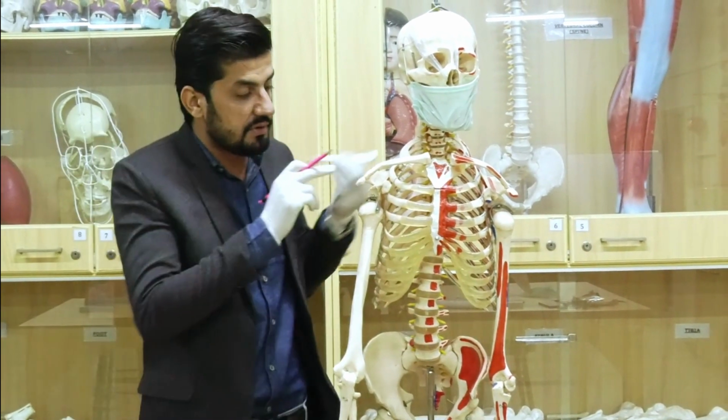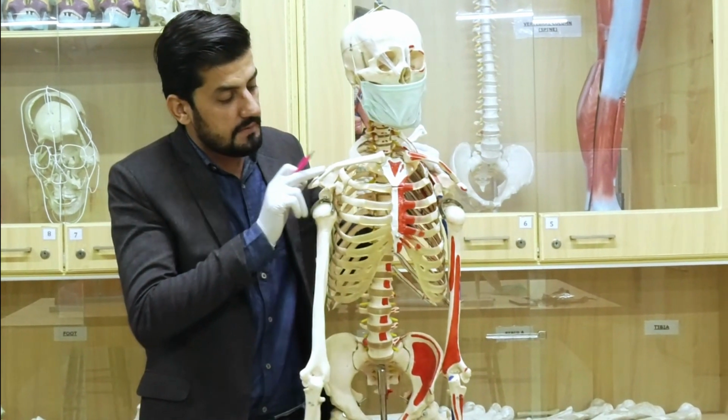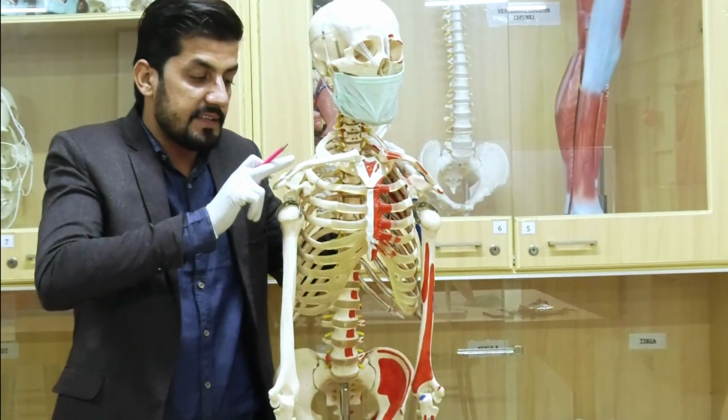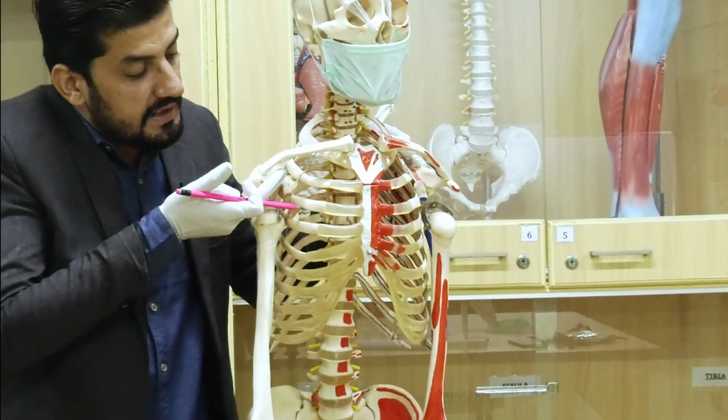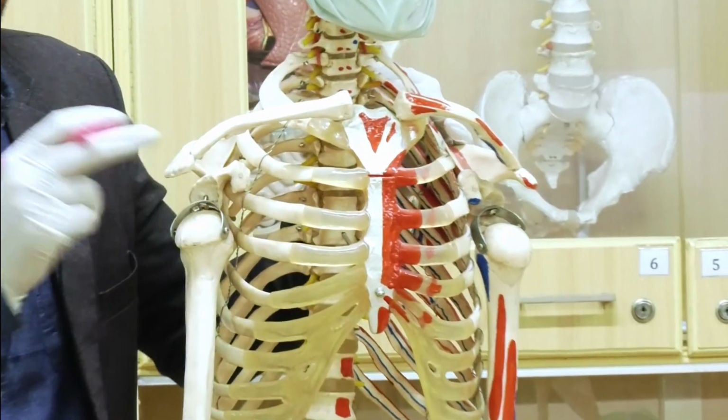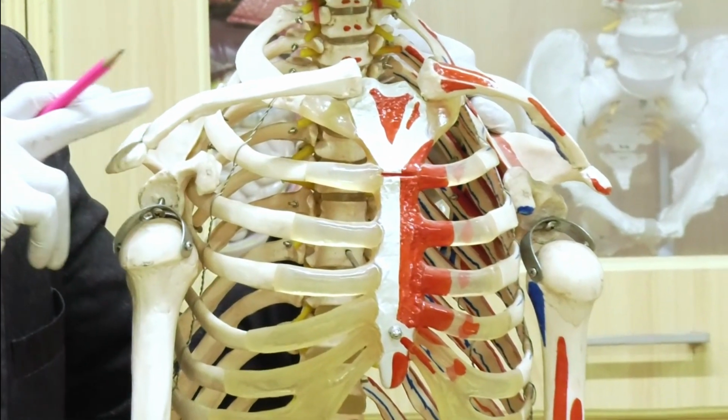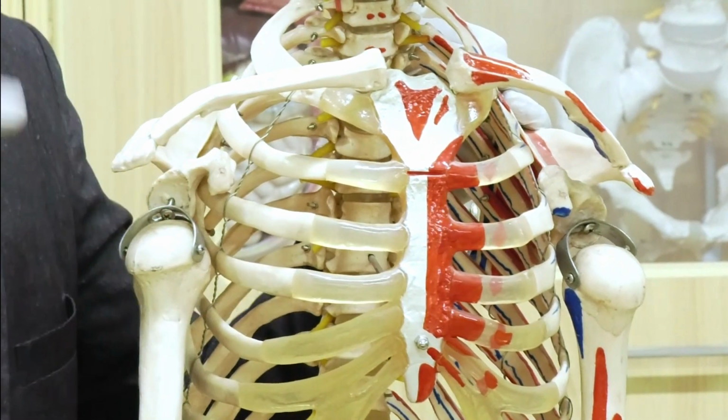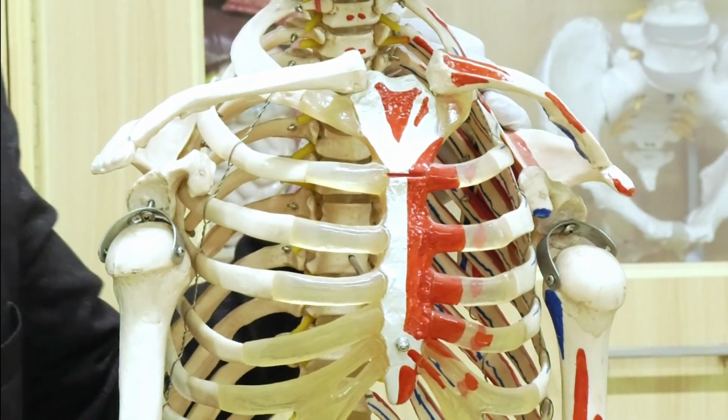So let me demonstrate on it. If you talk about the lateral end of the clavicle, it has one superior surface and one inferior surface. It means it has two surfaces, one above and one below. If you talk about the borders, it also has two borders.